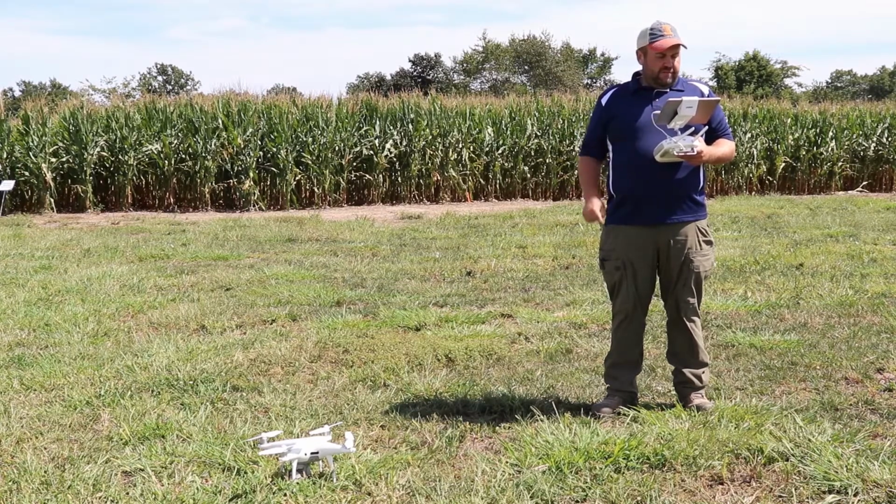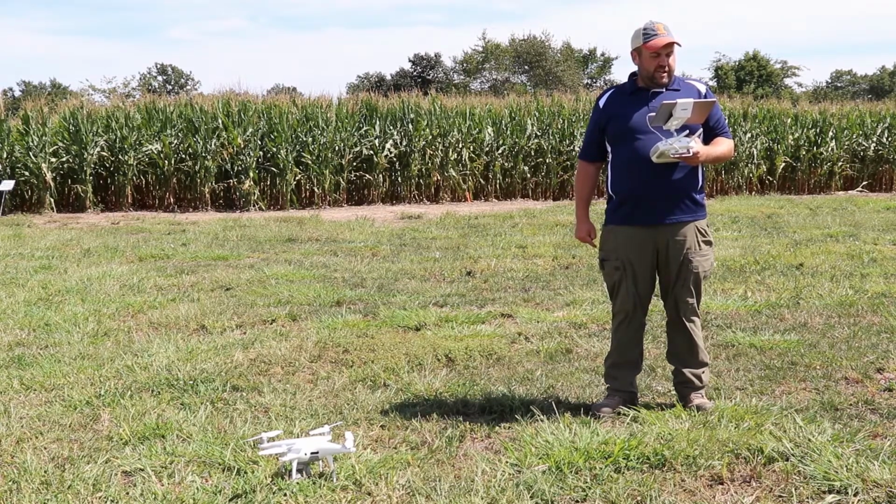So now we should hopefully go. I'm going to click this button and start a pre-flight checklist. Looks like everything is good to go. Start the flight.